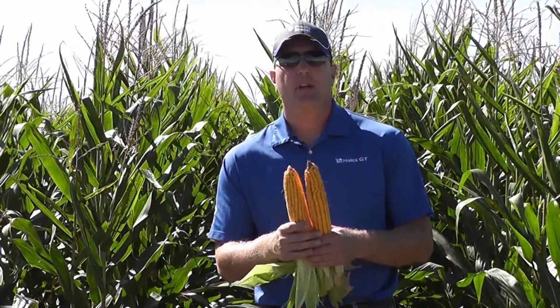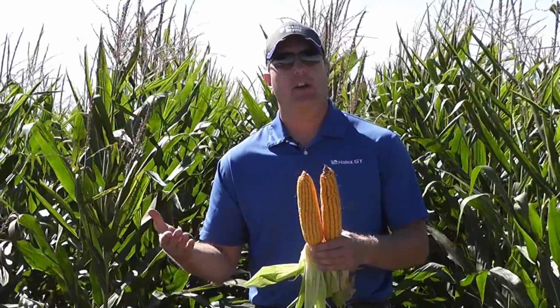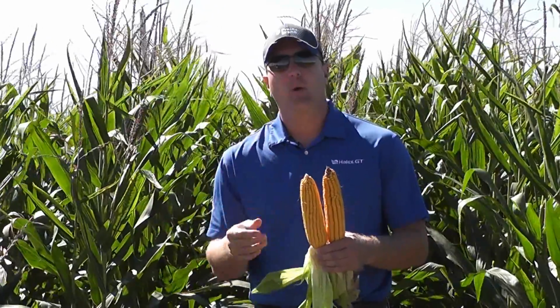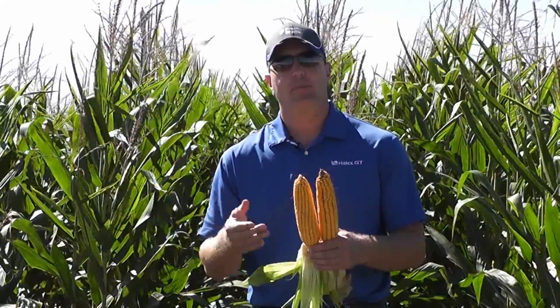When counting kernels, you'll want to take several ears. It's nice to have a randomized pattern. You may want to take the first ear, the 10th ear, and the 20th ear in an area of the field. Obviously, the more ears and the more checks you take, the more accurate your yield estimate will be.